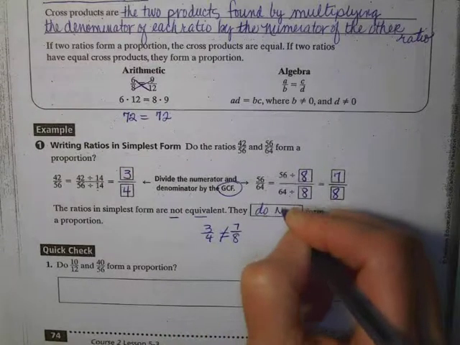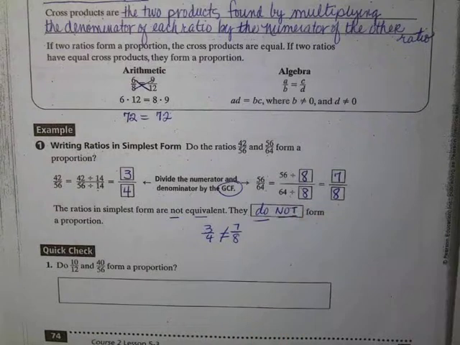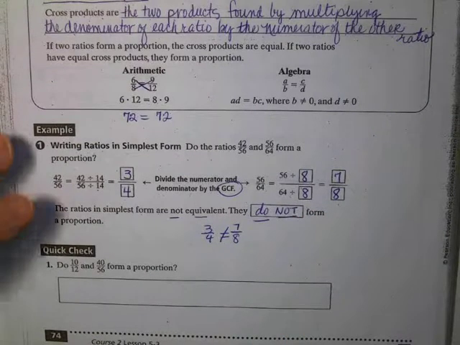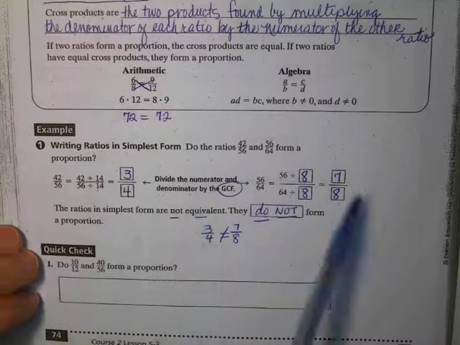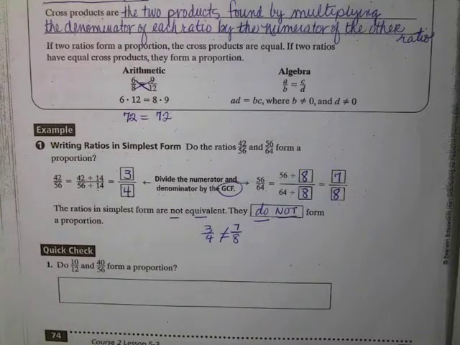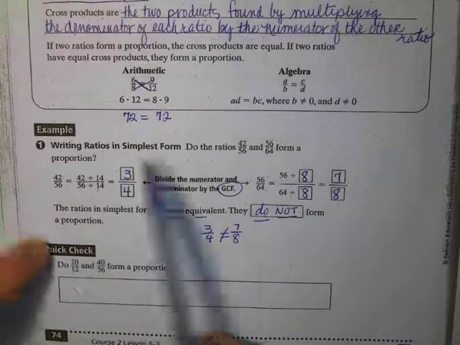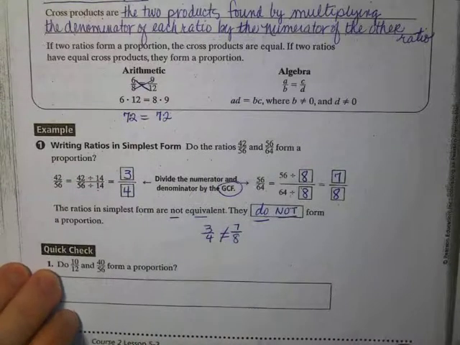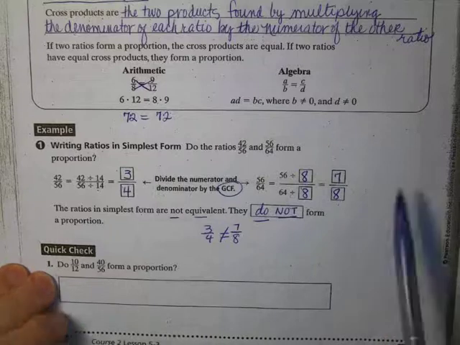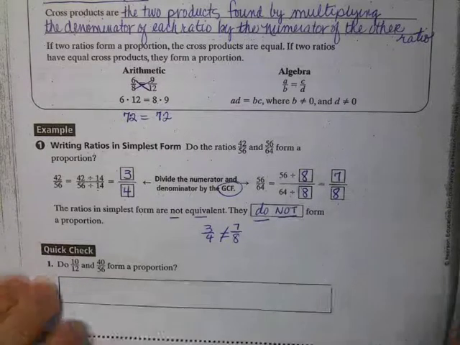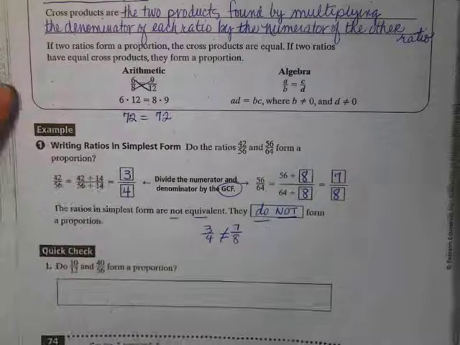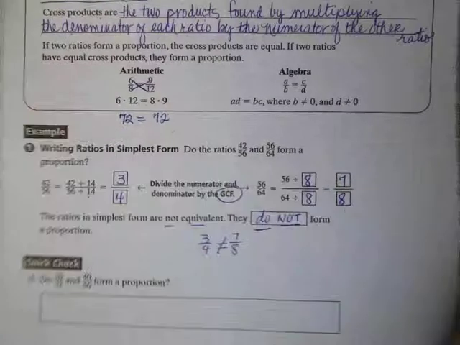So they do not form a proportion. Okay? If they had both come out to 3/4 or to 7/8, then they would form a proportion. So basically, if you reduce them to simplest form, that's very easy to figure out, are they equivalent or not. If they reduce to the same value, then they're equivalent. So there's a quick check on that example. And I will move on to the next example, though.